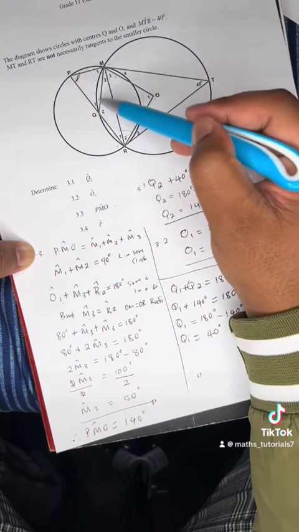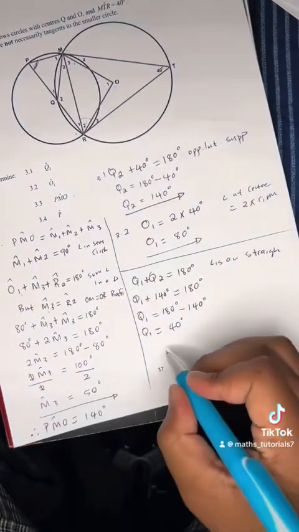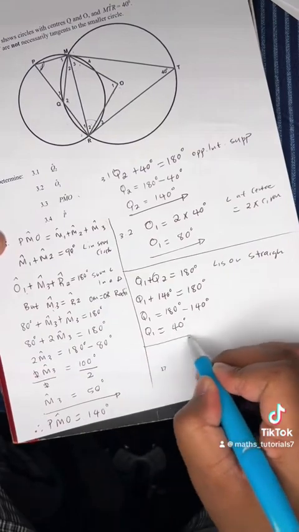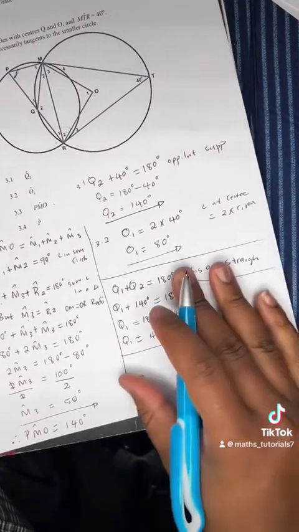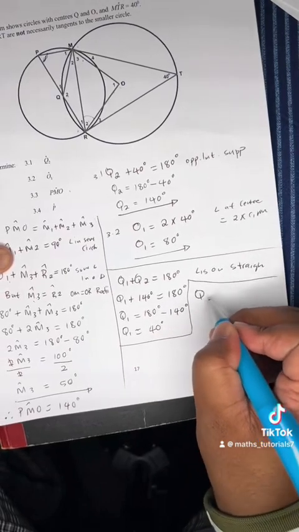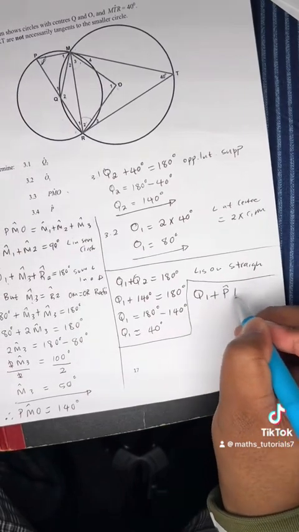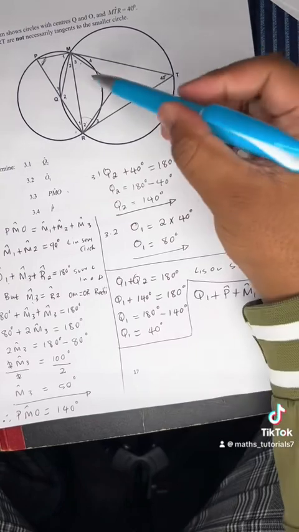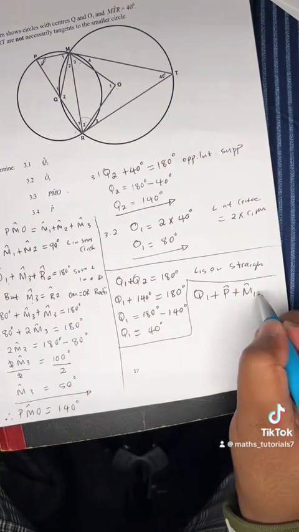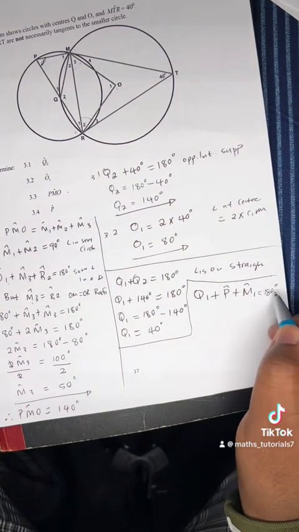So we can add Q1, M1, and P. To calculate P, we can say Q1 plus angle P plus angle M1. Remember, we are adding these angles in this triangle QPM. They all add up to 180 degrees, since these are the sum of angles in a triangle.